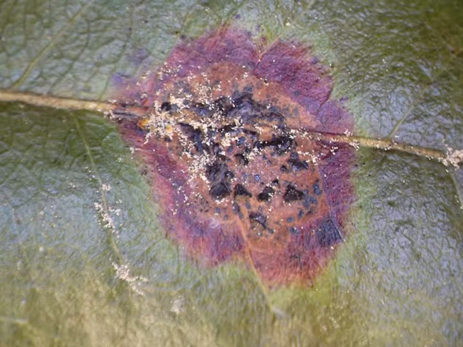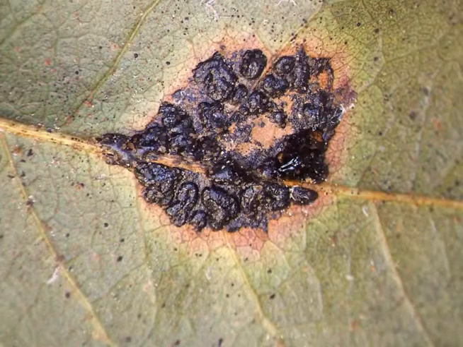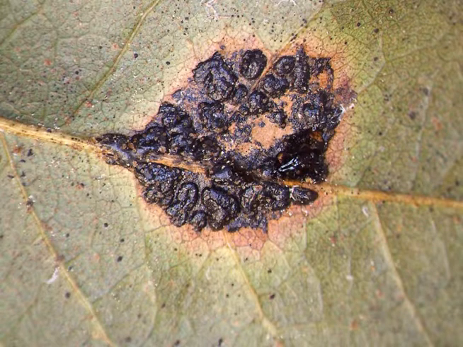Rytisma is an ascomycete fungus that causes a disease called tar spot. The lesions are circular to irregular and often have a reddish border. On the underside of the leaf, the fungus produces stroma that looks like drops of tar. When the stroma become wet, they absorb moisture and then expand to form an apothecium.